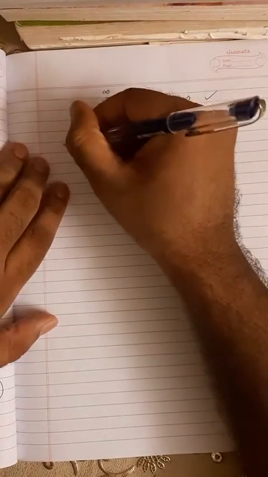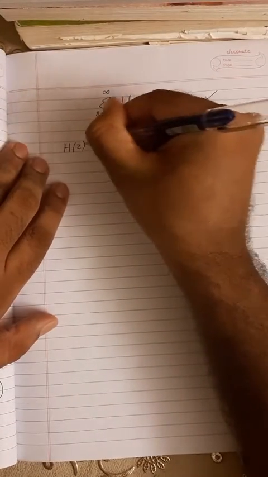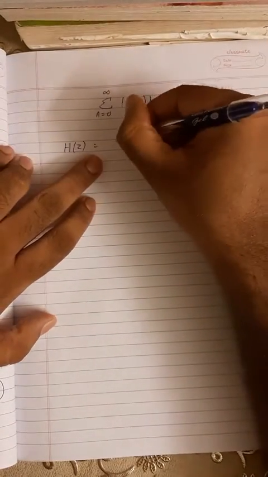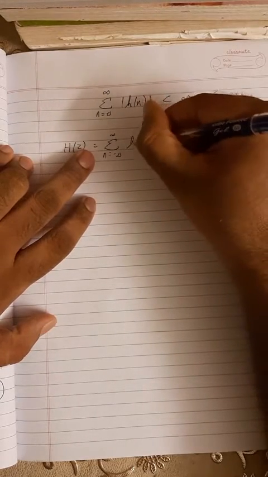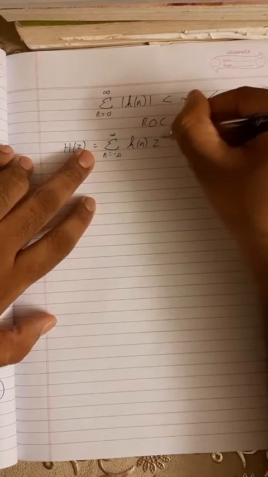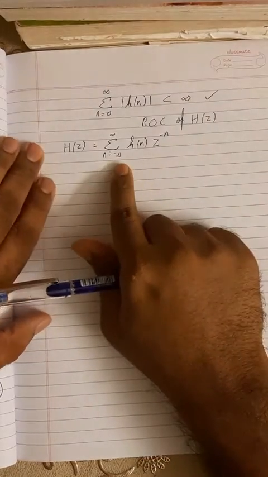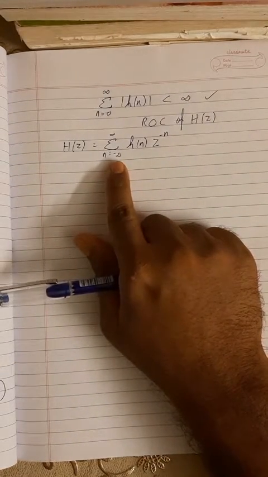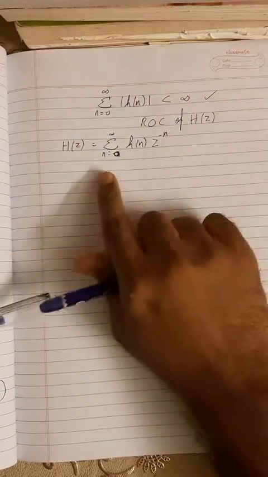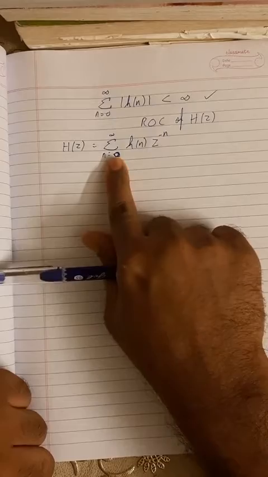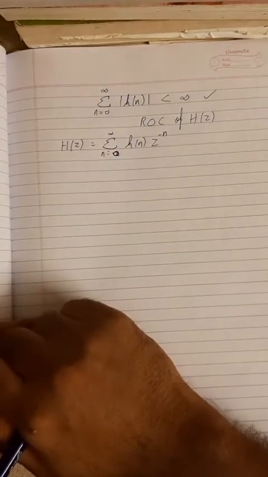We all know the equation for H(z), right? H(z) is the sum from n equals minus infinity to plus infinity of h(n) times z raised to minus n. This is the z transform equation. Since it's a causal system, let me assume it is unilateral: the sum from 0 to infinity of h(n) z raised to minus n.